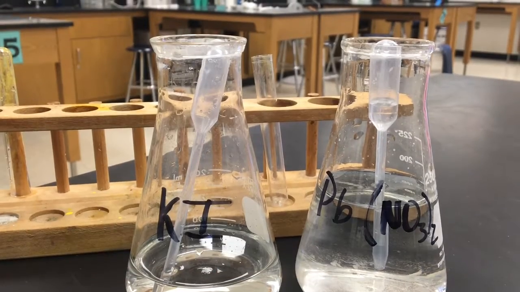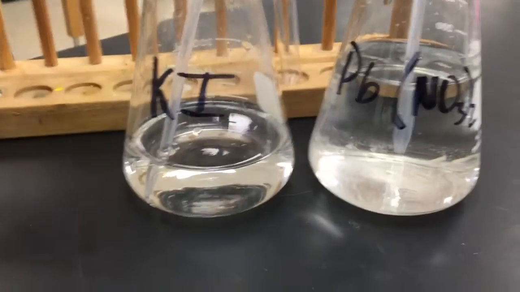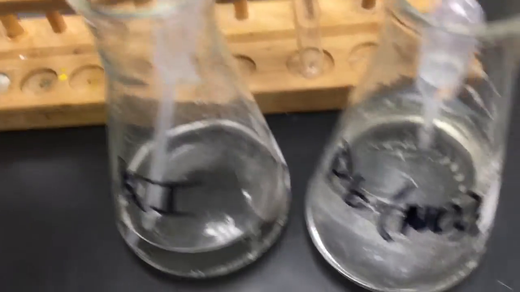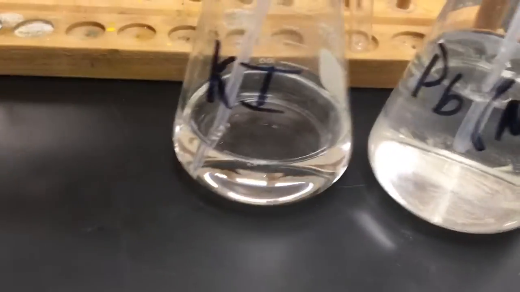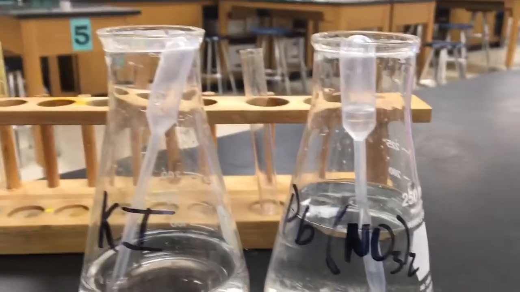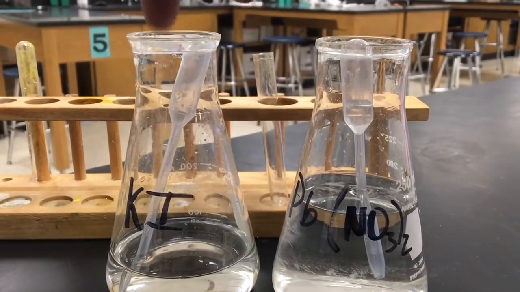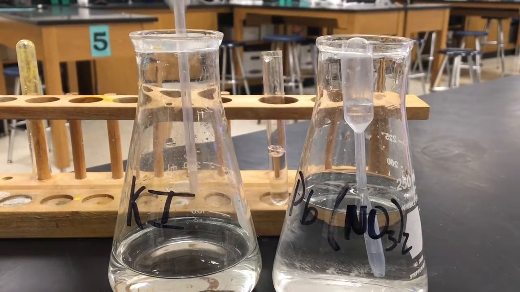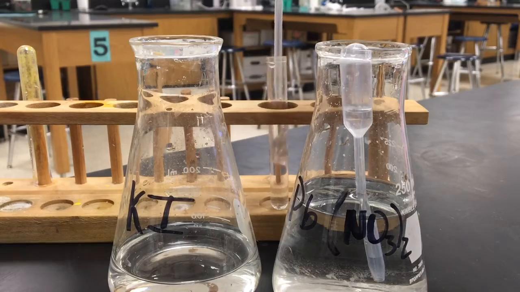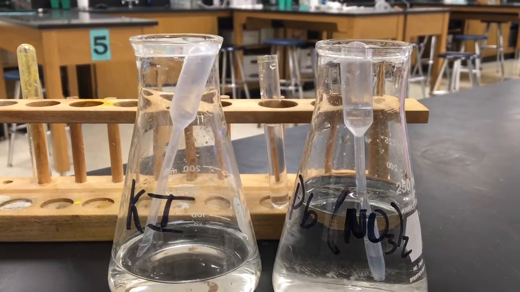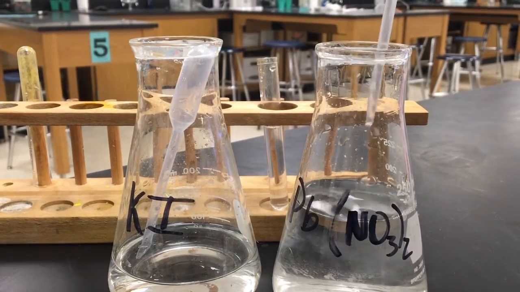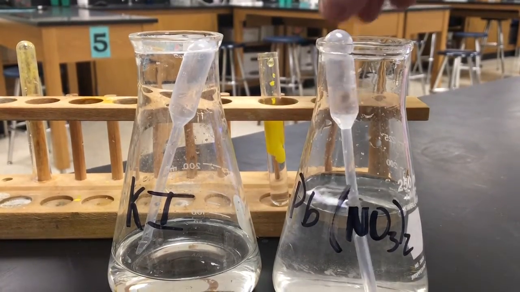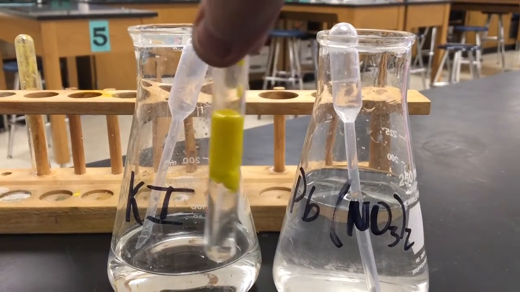So here at this station, we have some potassium iodide and lead nitrate. They look pretty similar, but I'll give you some views there, the simple before part of our reactants. And then we're going to fill this about halfway up with potassium iodide, and then we are going to add a few drops of this lead nitrate. Now I can pull this out.